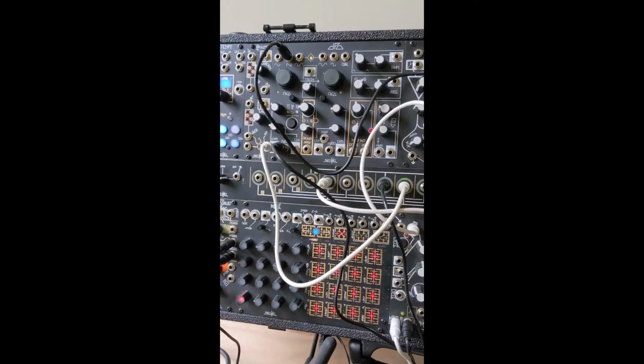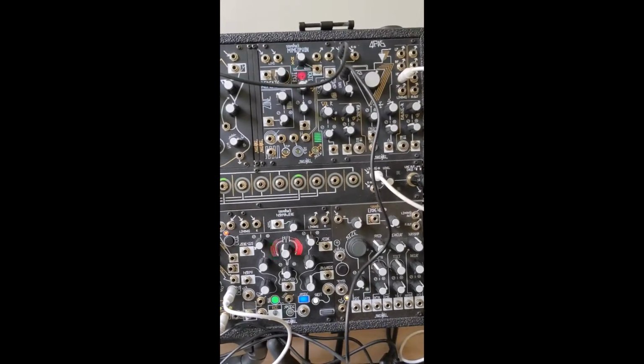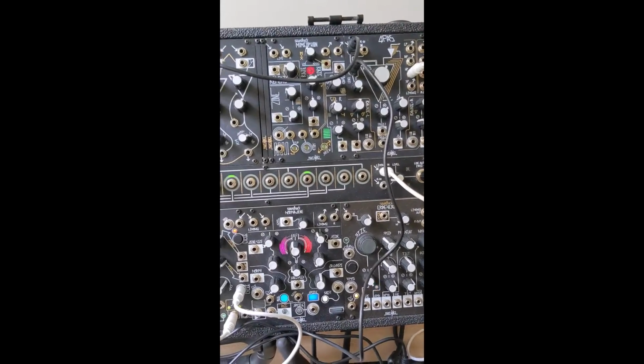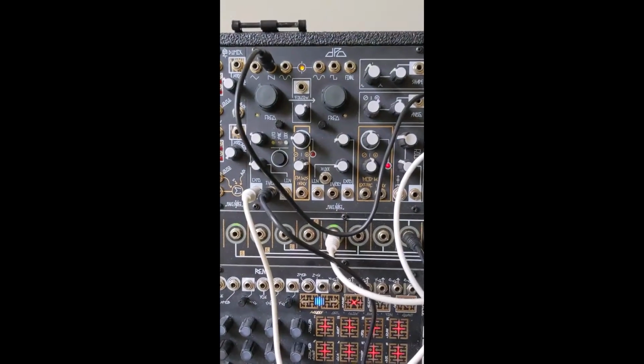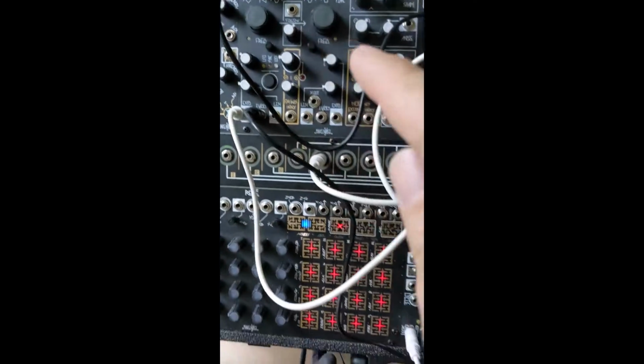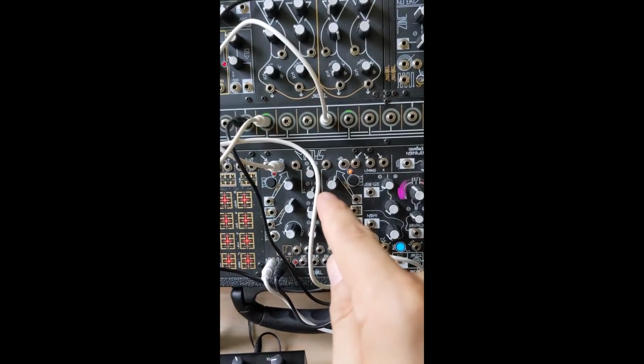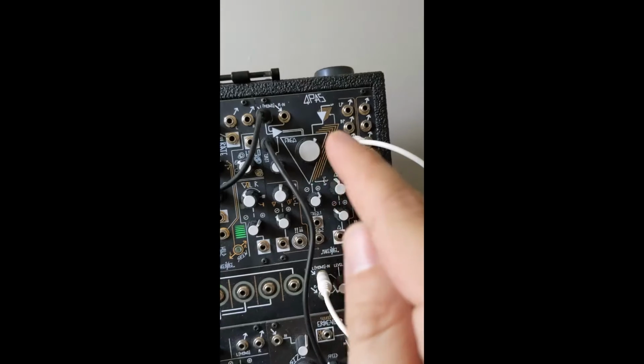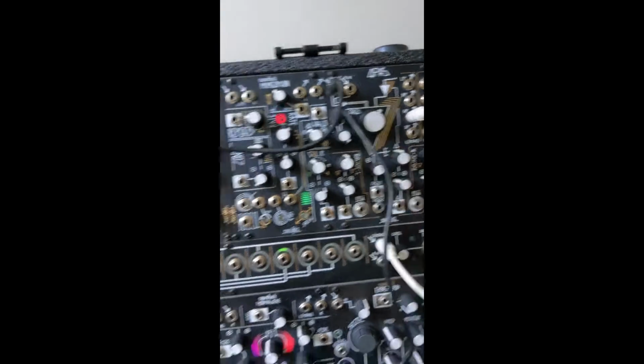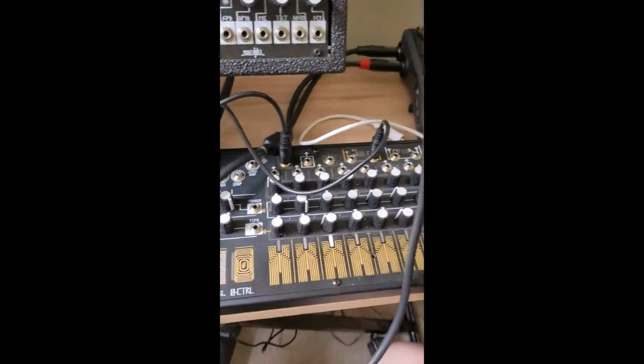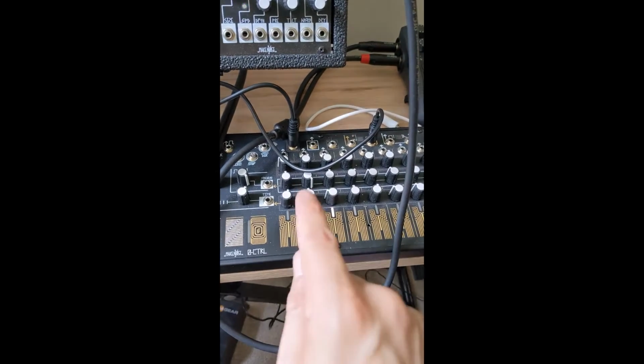First, I set up a patch on my synthesizer. The modules I used were the oscillator module, the function generator module, and the filter module. And I used a keyboard to trigger that.